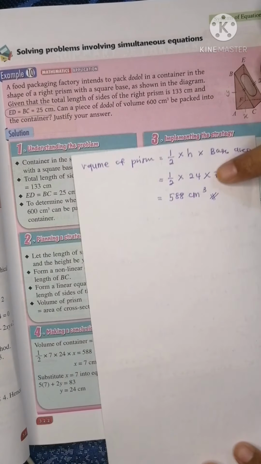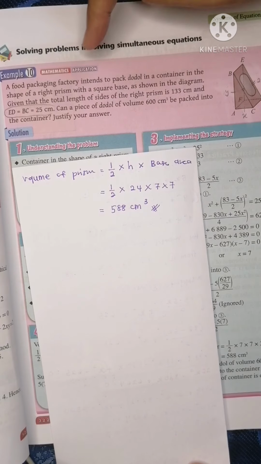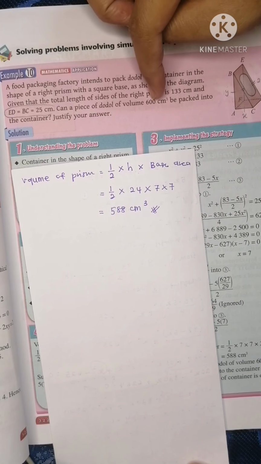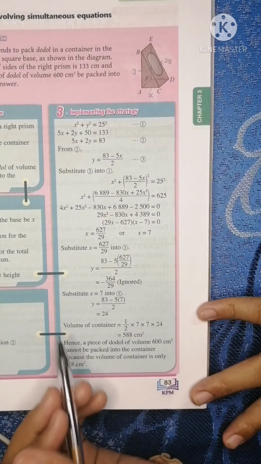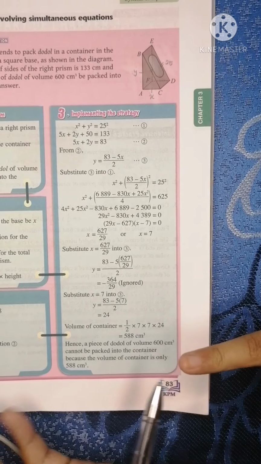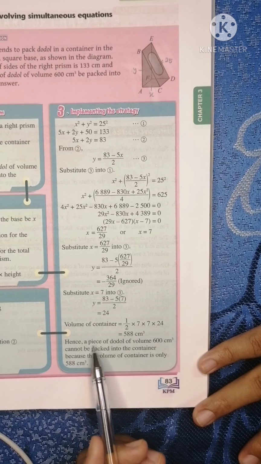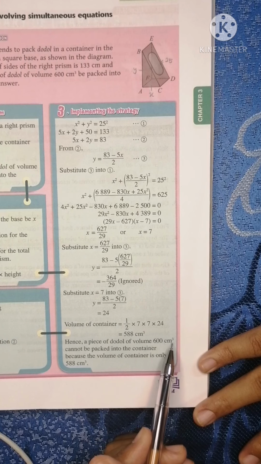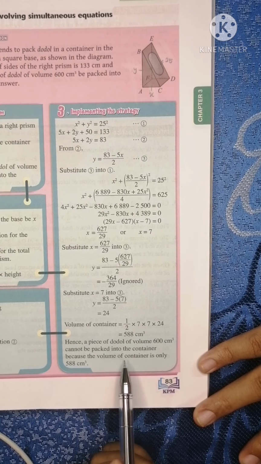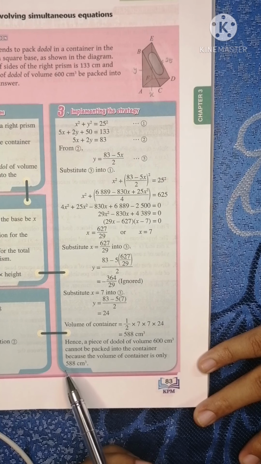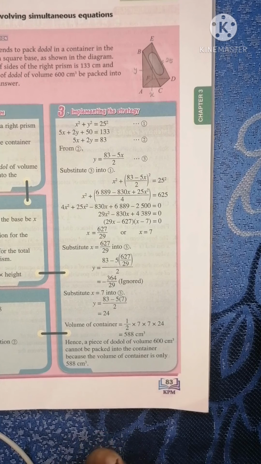So the volume of the prism is 588 centimeter cubic, but the volume of the dodol is 600 centimeter cubic. So from here we can conclude, hence a piece of dodol of volume 600 centimeter cubic cannot be packed into the container because the volume of the container is only 588 centimeter cubic. That's it. That is how you do it.